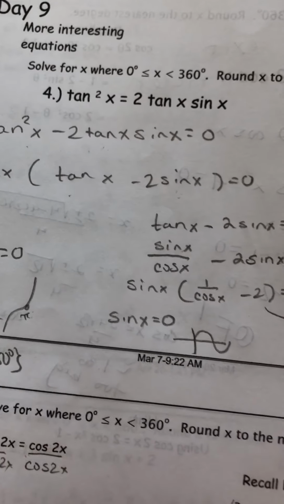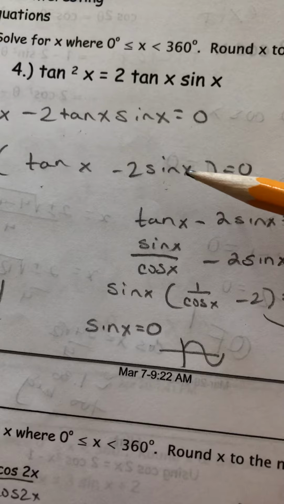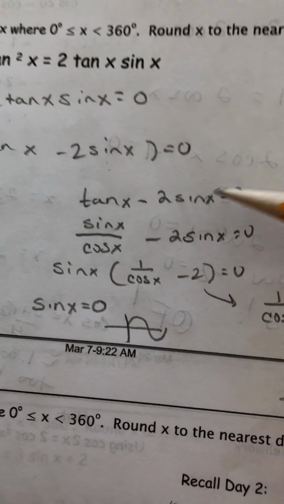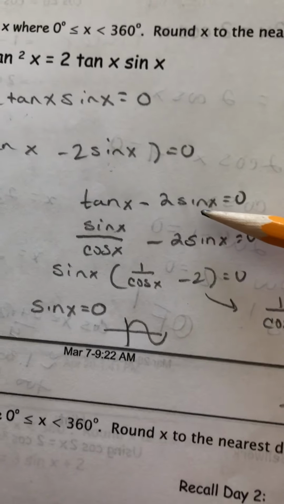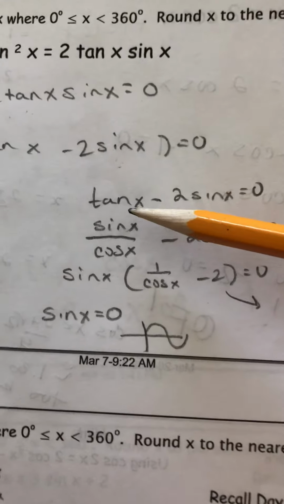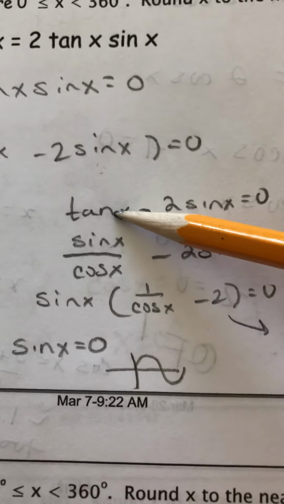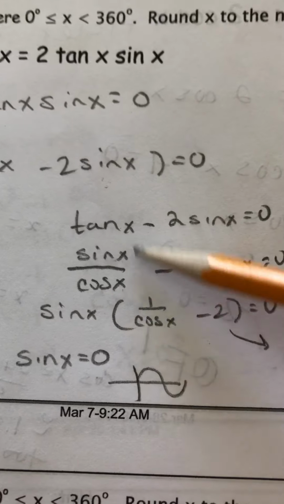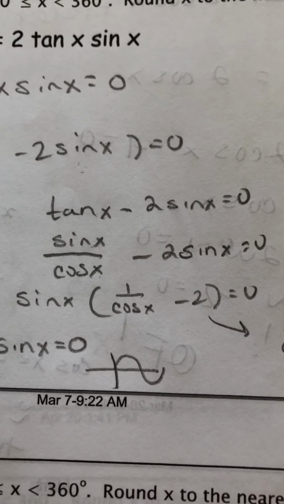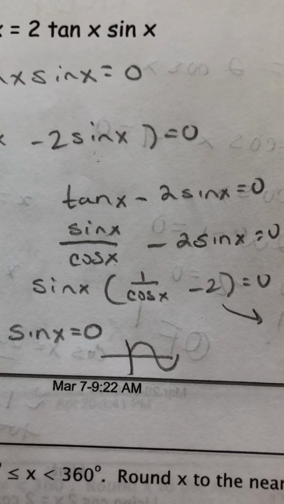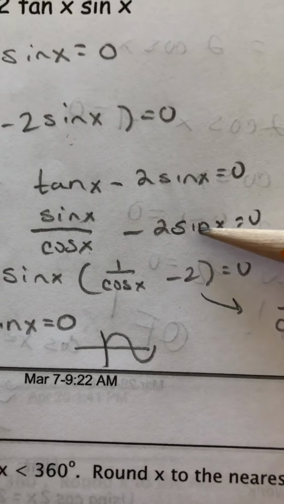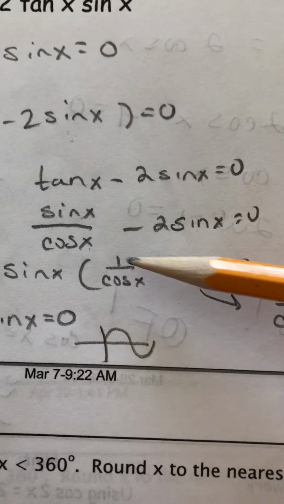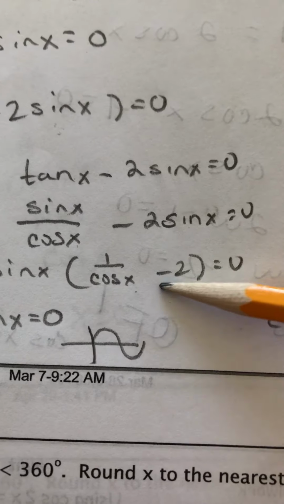But let's go back to what was left over after the GCF was factored out. Set that equal to 0. Now you might be thinking, I don't know what to do next. Well, remember one of the trig identities that we were given? Tangent is equivalent to sine over cosine. Why not substitute that in? And then you'll see, oh my gosh, I have another GCF, sine x. So if you factor out sine x, you're left with 1 over cosine x minus 2.